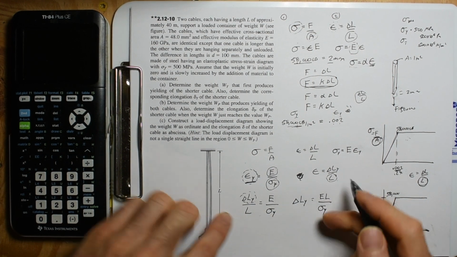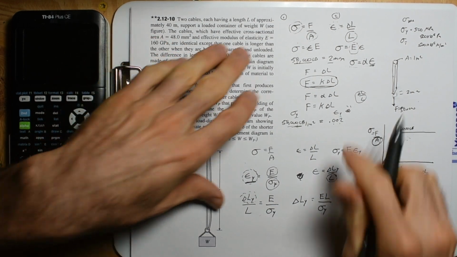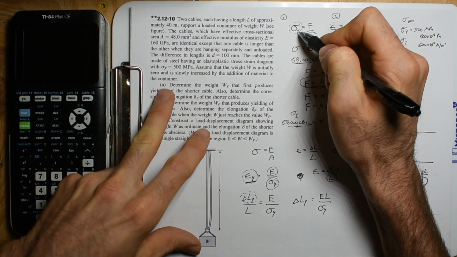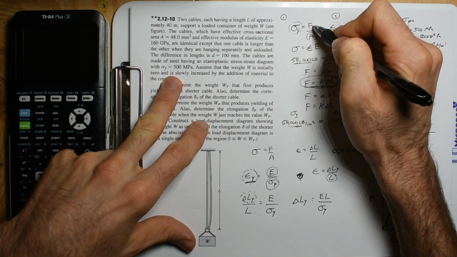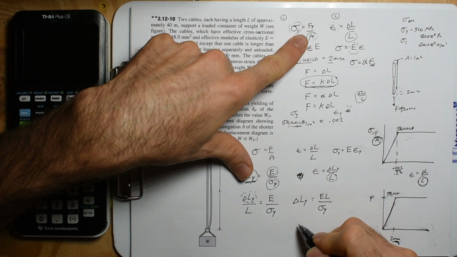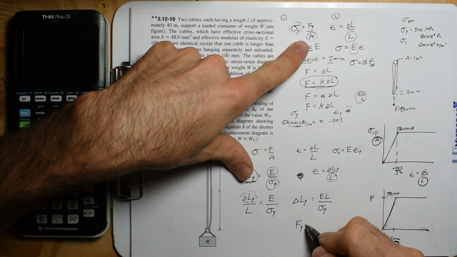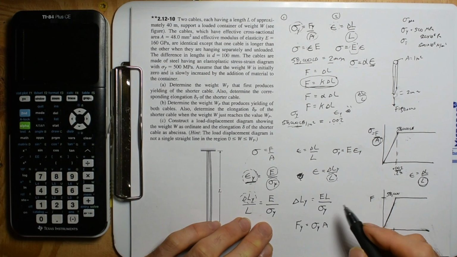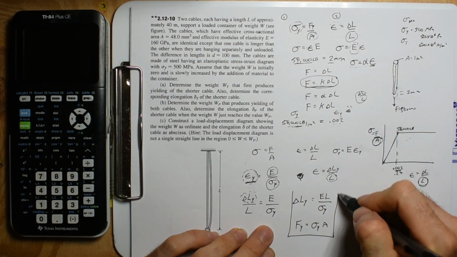So this is the first equation that I would throw at it, and then obviously this was the easy one. It gave me the yield strength, and I'm just going to find the force to yield. So we're going to rearrange this equation for force, and we got force to yield is equal to the yield strength times area. And that was it.